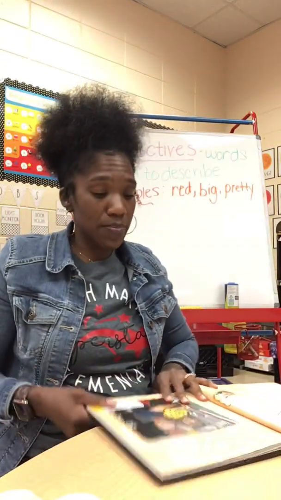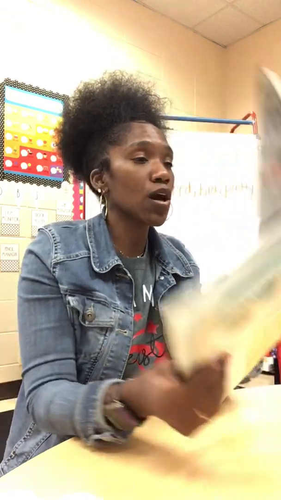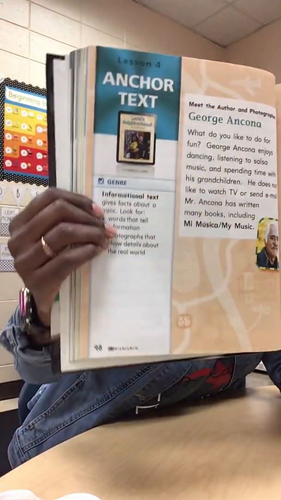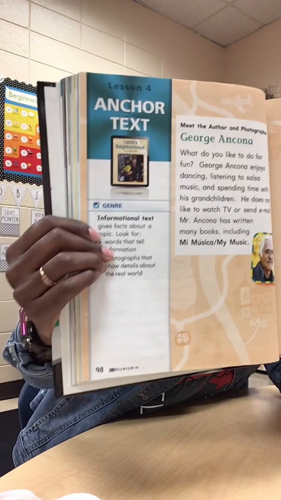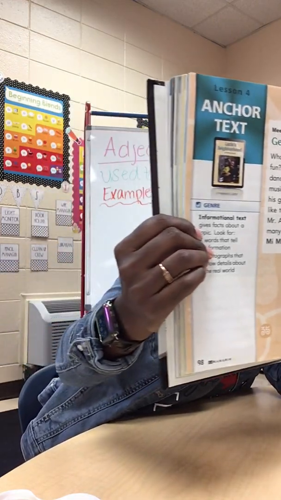So Lucia's Neighborhood was written and photographed by George Ancona. So he didn't draw any pictures. This story is full of photographs.